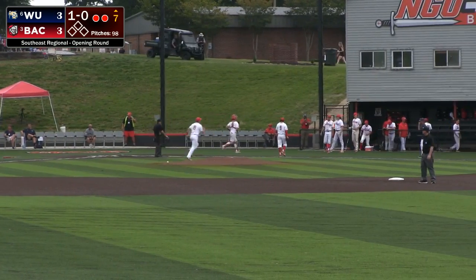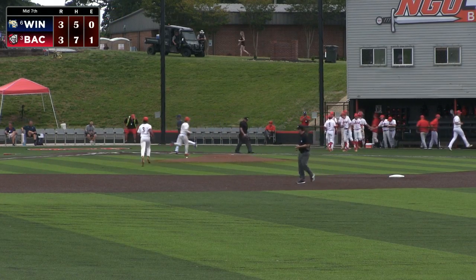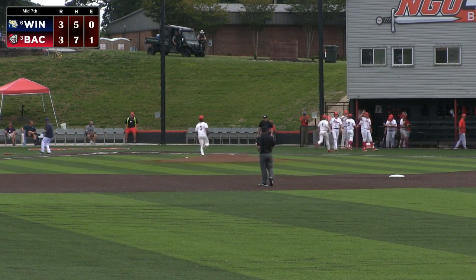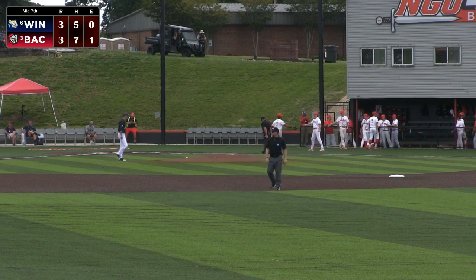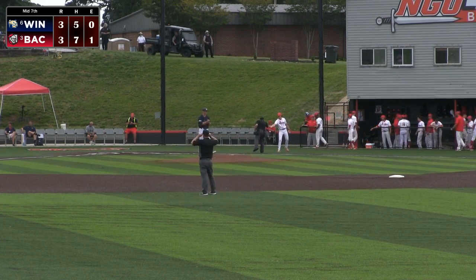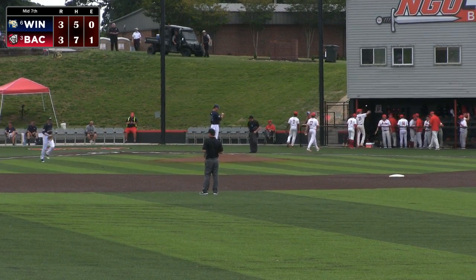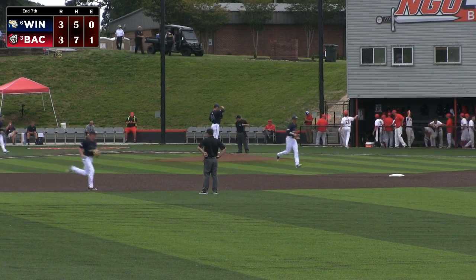For Wingate through the top of the 7th. No runs, no hits, no errors, nobody left on for Wingate in the top half of the 7th. Time to stretch for the first time here in this regional at Ray and B. Dillard Field. Tied up at 3 in Game 1 between Wingate and Belmont Abbey. We'll bring you the bottom of the 7th when we come back here on the North Greenville Sports Network.